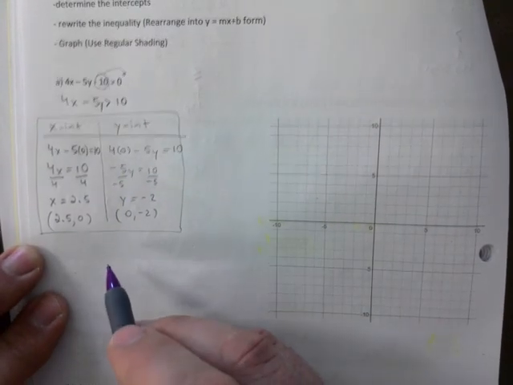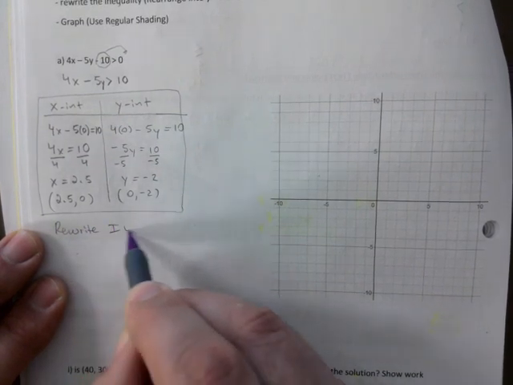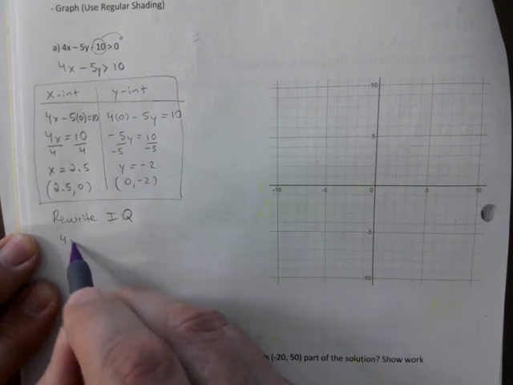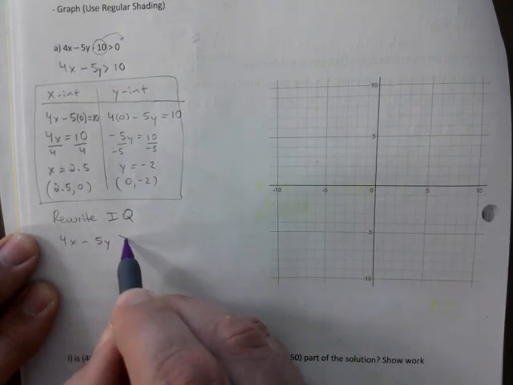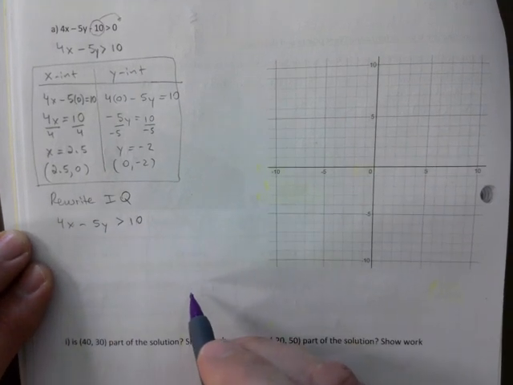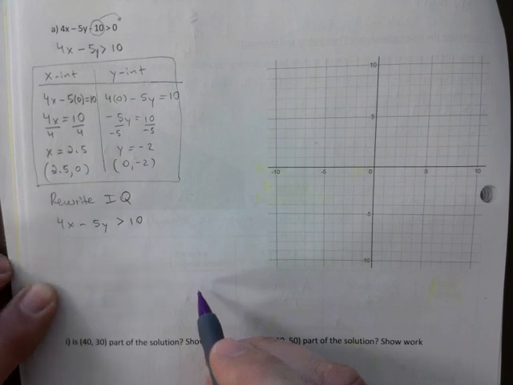Let's rewrite. Rewrite the inequality, okay? So I'm going to start with 4x minus 5y is greater than 10. Hold your horses, Mr. Dirksen.